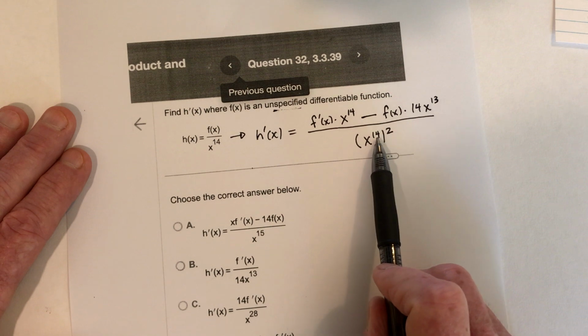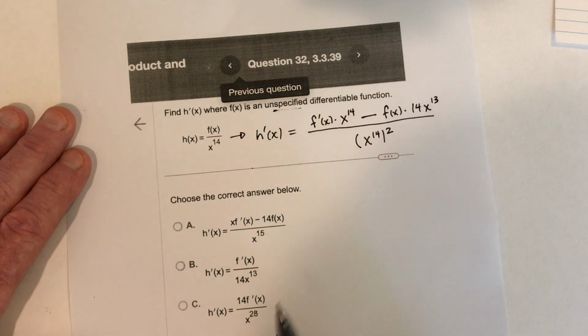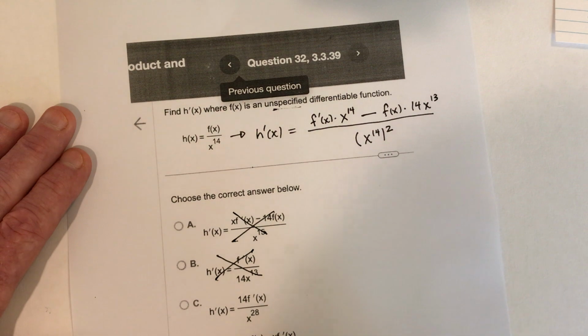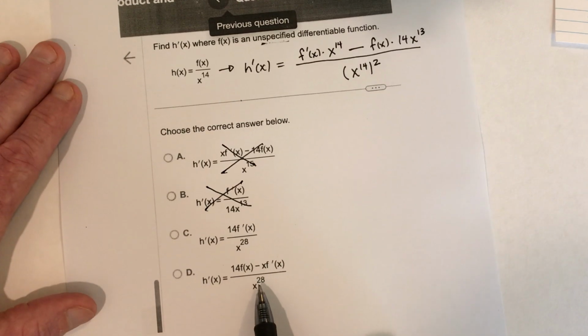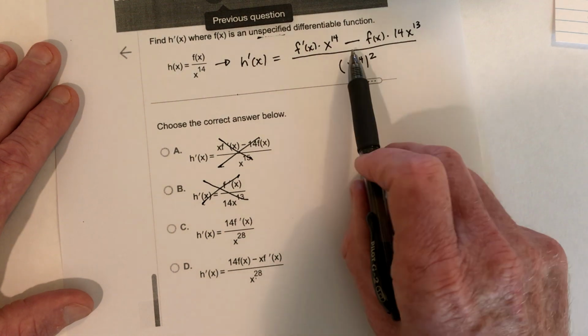So this, when you raise a power to a power, you multiply. So this on the bottom is x to the 28. So it has to have x to the 28. So this one, no. This one, no. It can be this one, or it could be this one, because both of those have x to the 28 on bottom. And then this one has the minus, and this one has the minus.